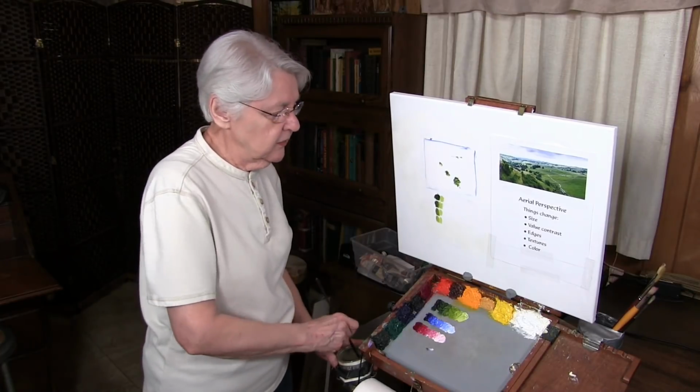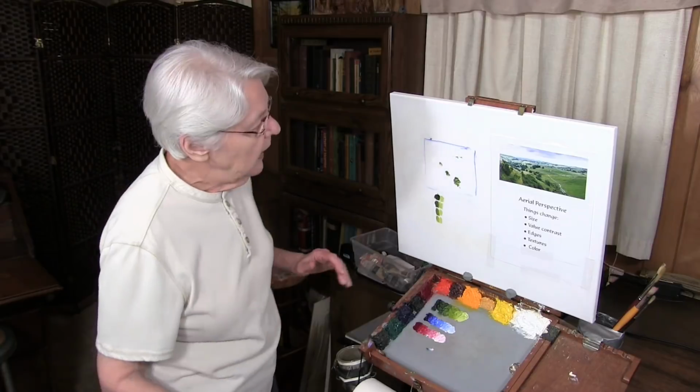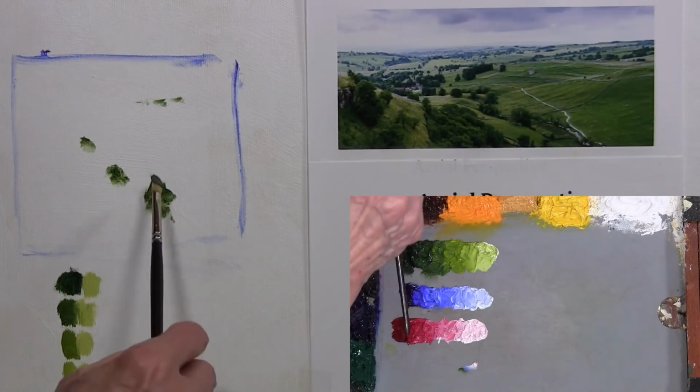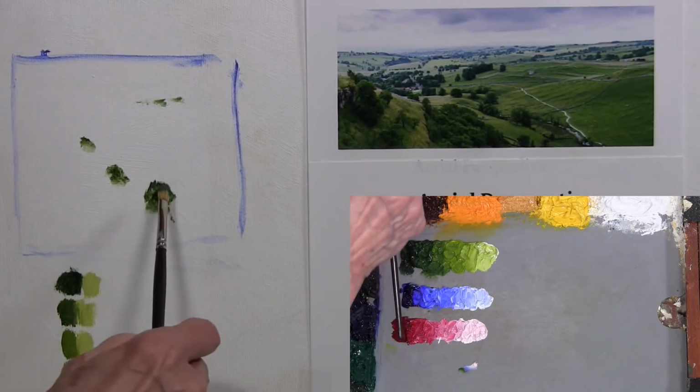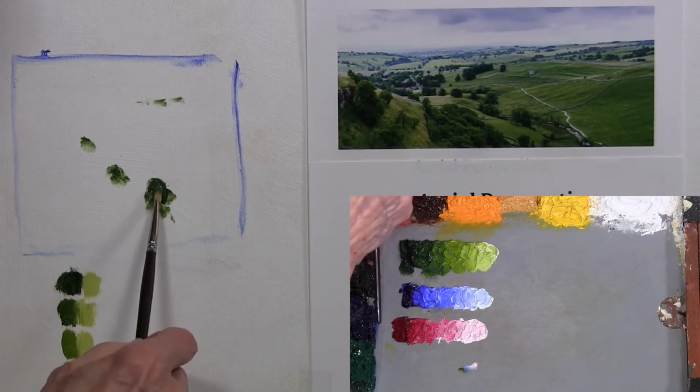What else changes? Edges. What is this about edges? A very sharp edge. You'll only see edges defined precisely on things up close to you.